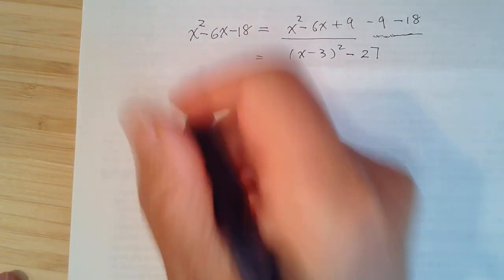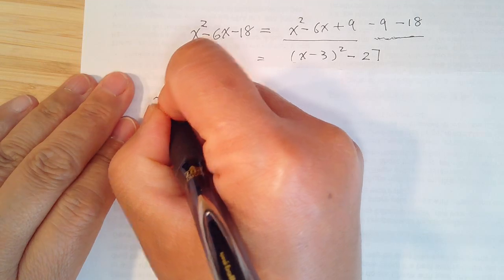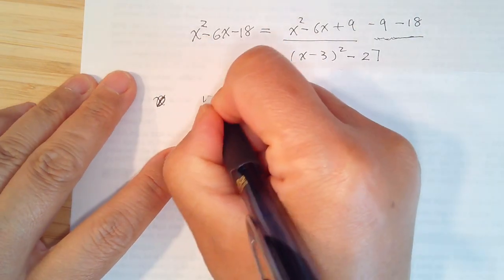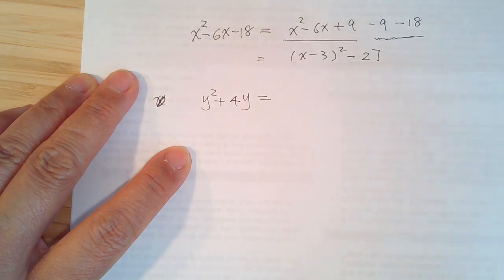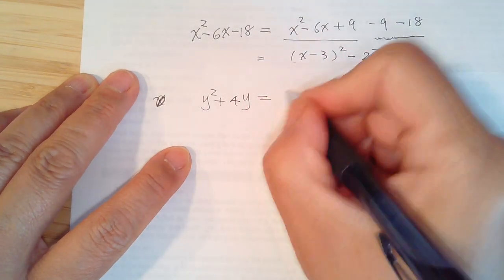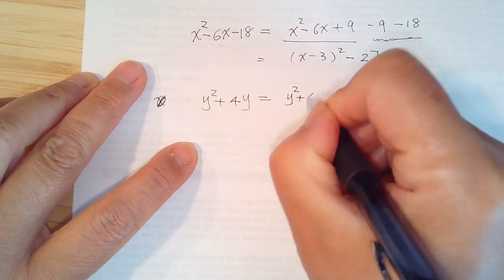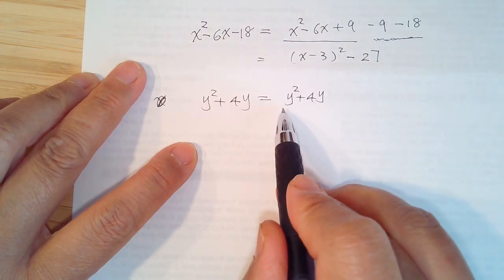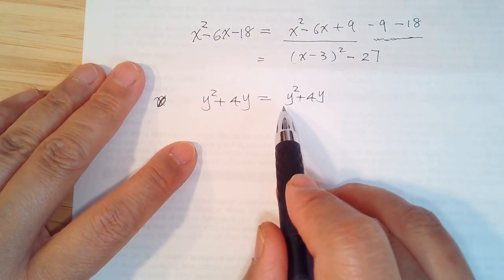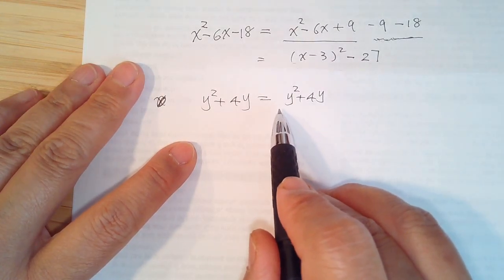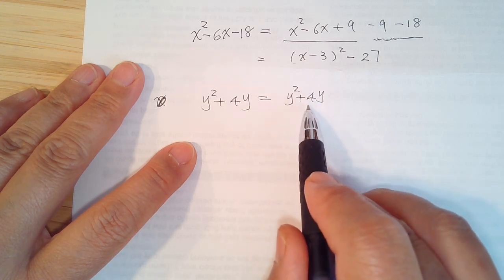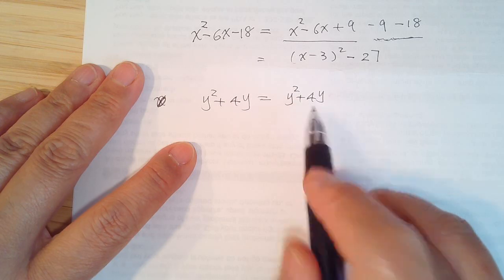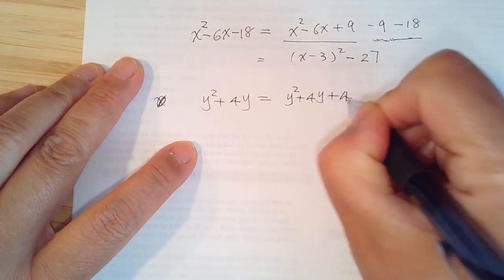Try one more. I changed that. So y squared plus 4y. Can you complete the square? Remember, half it, square it. So I get y squared plus 4y. First of all, the square term has the coefficient 1, so I'm okay to use the method: half and then square. So half of that is 2. Square of 2 is 4. Therefore, I'm going to plus 4 minus 4.